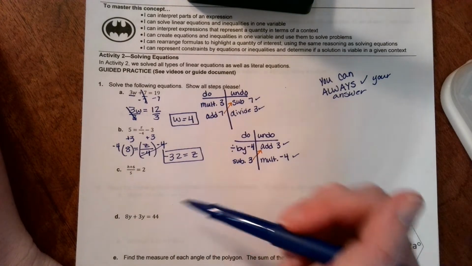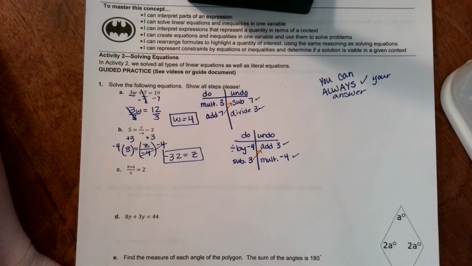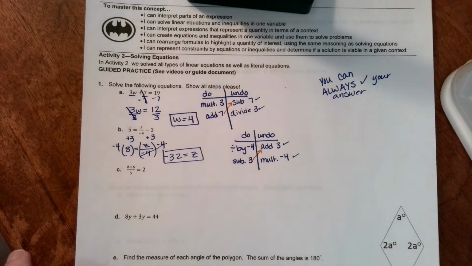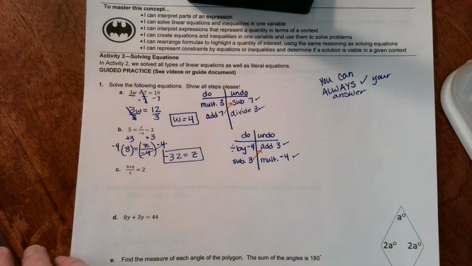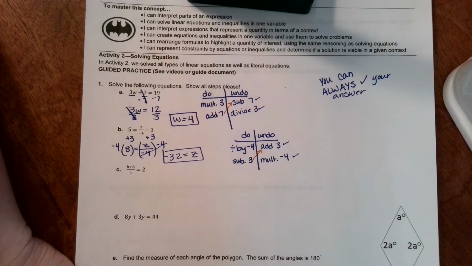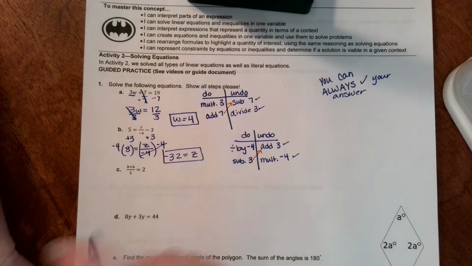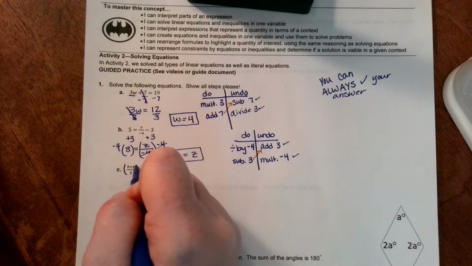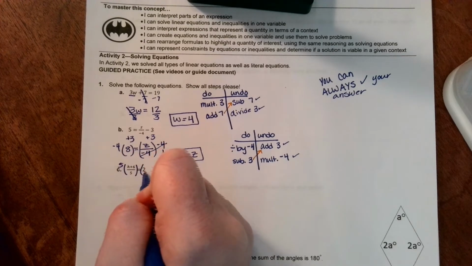I've done these problems like 3 or 4 times now, so I'm not going to check them, because if I keep getting the same correct answer, then I'm going to assume I'm correct. That being said, don't ever assume, because I promise you, I made mistakes yesterday working these out. I fixed them all, but, you know. Okay, so let's start on C.